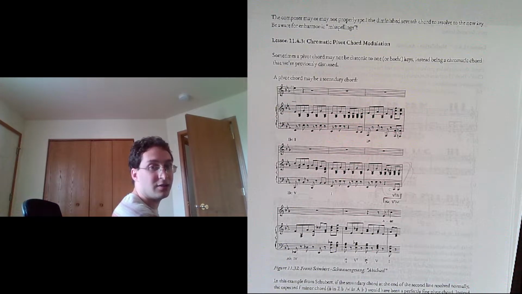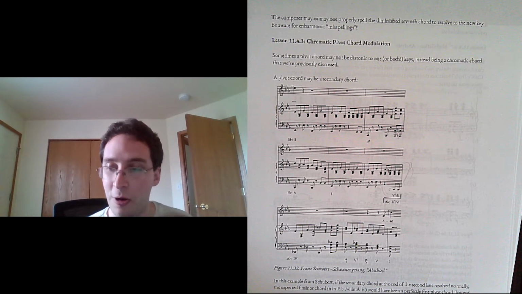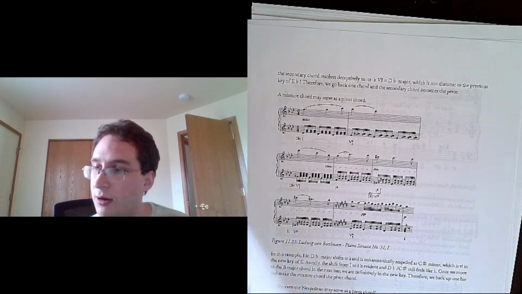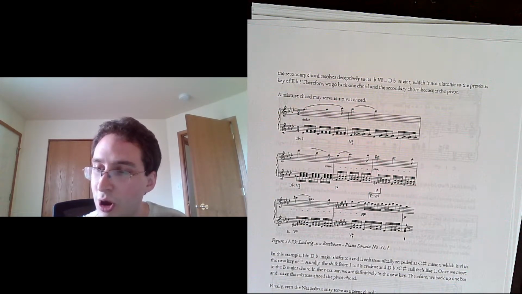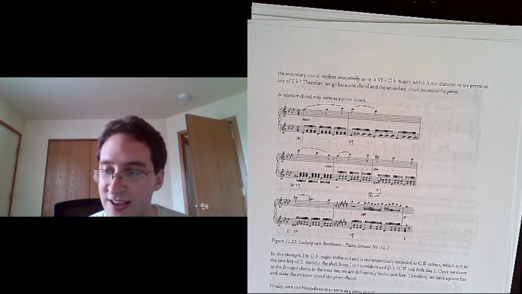And then a pretty clear cadence at the end there. So that's a pretty funky sort of thing going on. You can also use a mixture chord as a pivot chord.